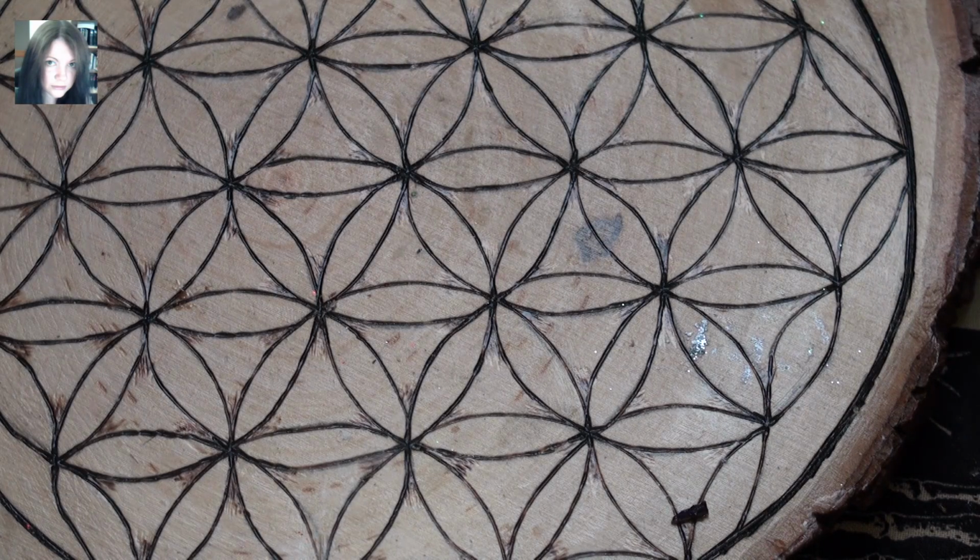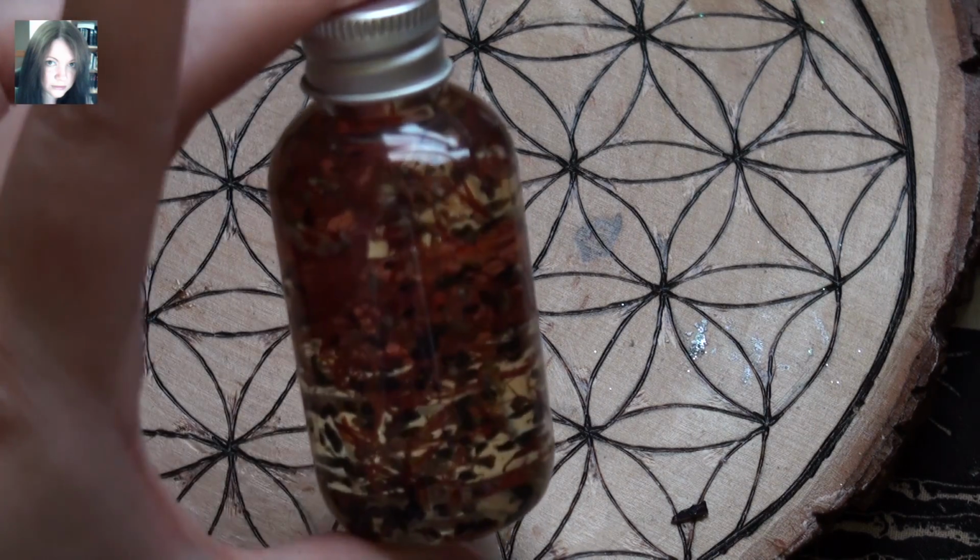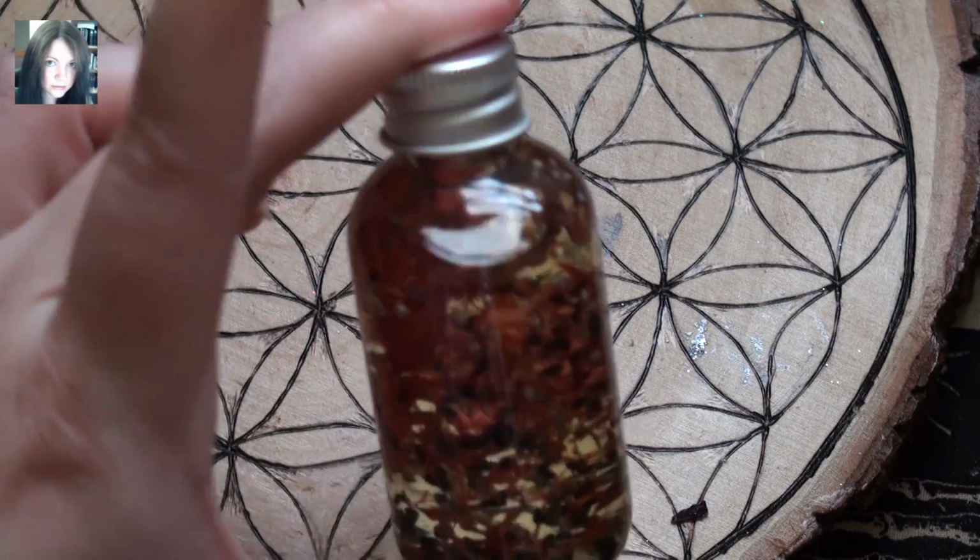Then we have the oils. Now the oils are really, really beautiful, if I do say so myself. I really, really like the oils. So this is the oil for Mother of Dragons.